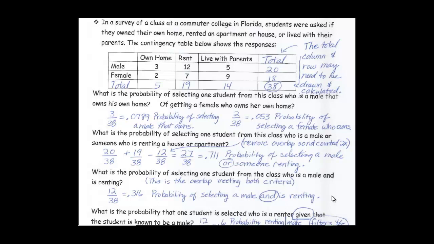Okay, in this activity, we're going to be dealing with another contingency table. In this scenario, we are looking at a college class, at a commuter college. We have information about the number of males and females in the class, as well as how many own their home, rent, and how many are living with their parents.